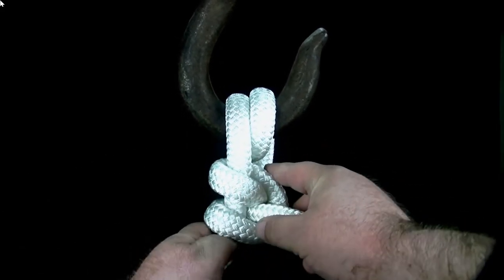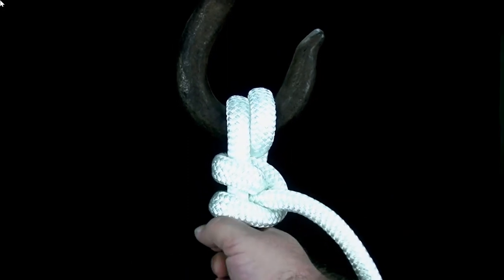Finally, tighten the knot. You can tie it a few more times.